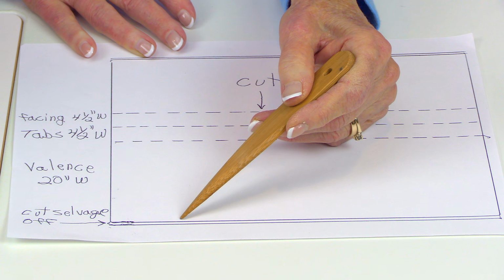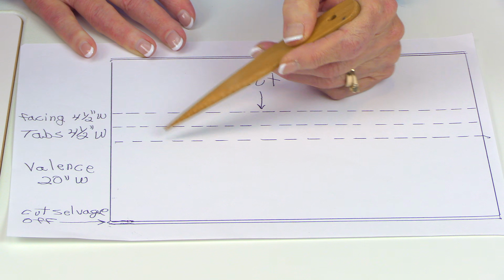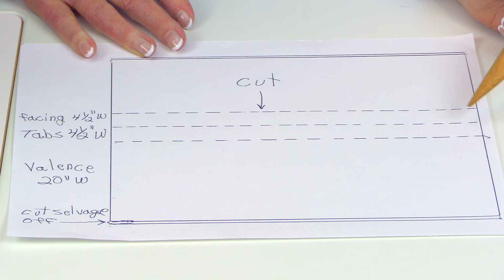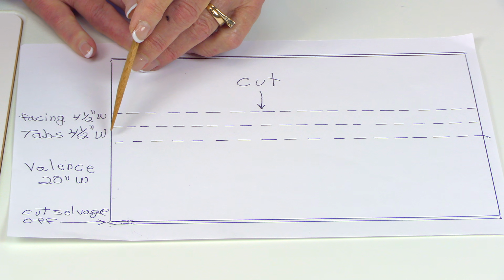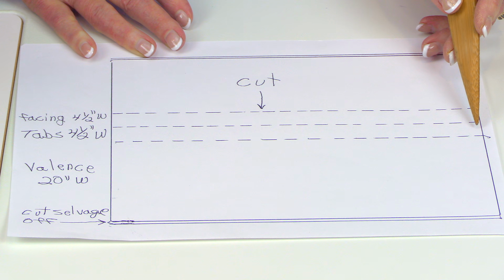Now if you have a quilting ruler and rotary cutter, it's going to be a lot faster for you. You might want to take your ruler and go ahead and from this raw edge up to here, use a fabric marker or tailor's chalk, and draw your line across there. And then either use a rotary cutter or scissors and cut across that line.